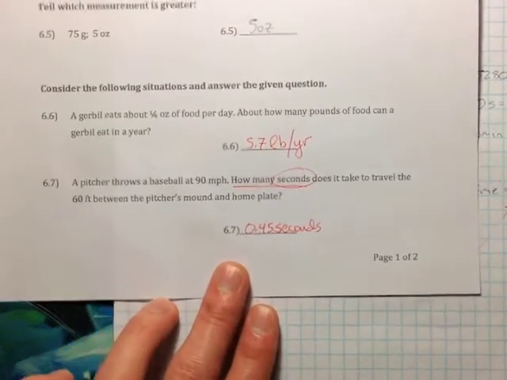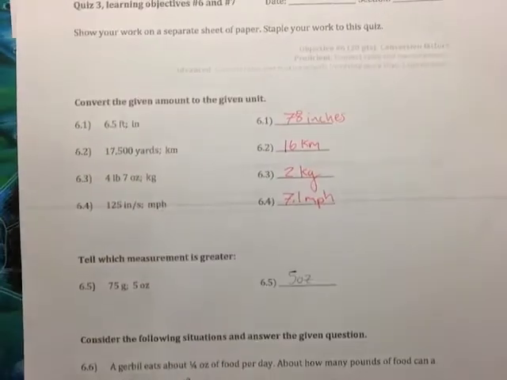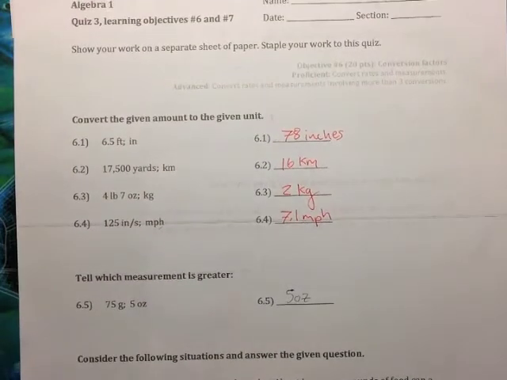Alright, that is it for objective number 6, conversion factors. I hope this video was helpful for relearning this skill, and I hope that you are ready to now retake this objective. Come see me in advisory.